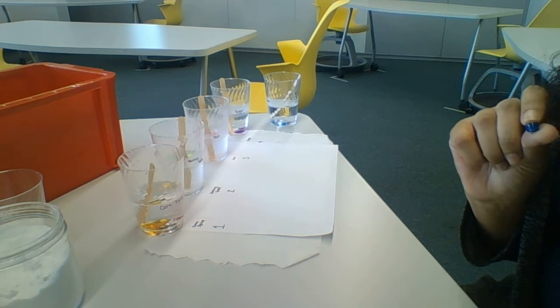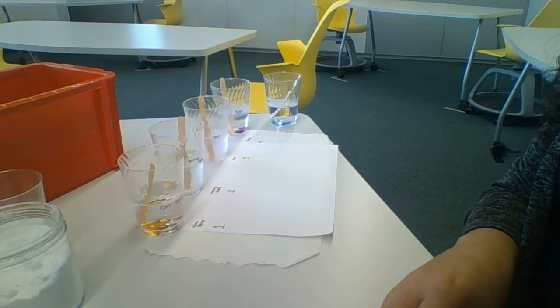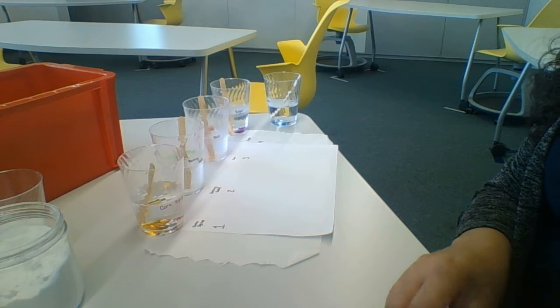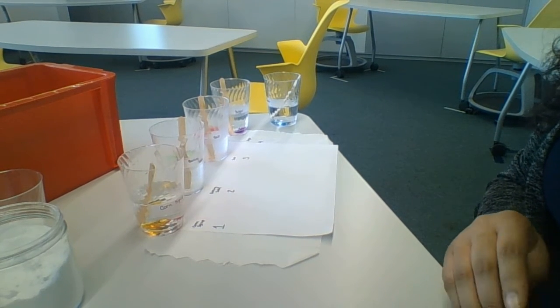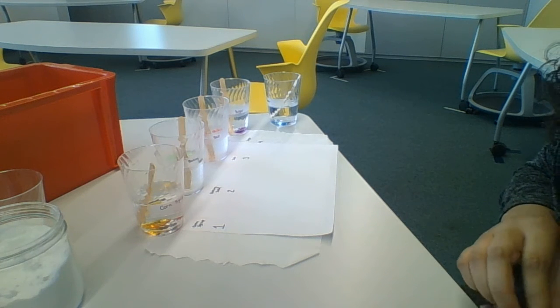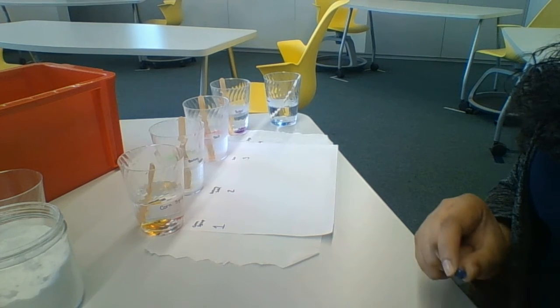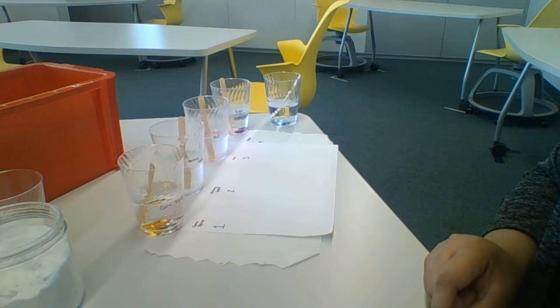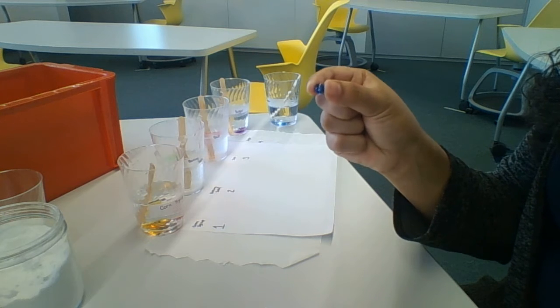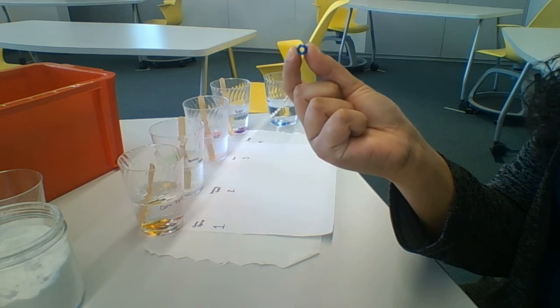Let's see the beads. What do you guys think will happen with the beads? Will they be floating or sinking just like the rhinestones, or will it have the opposite effect? Just keep in mind before you do your hypotheses that these little beads have holes in the middle, as you can see.